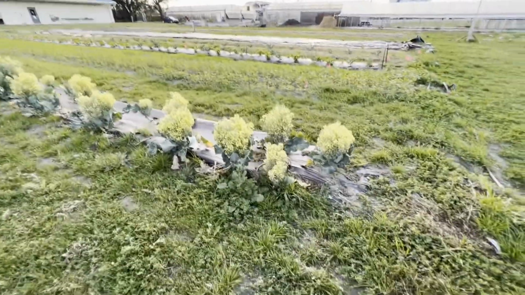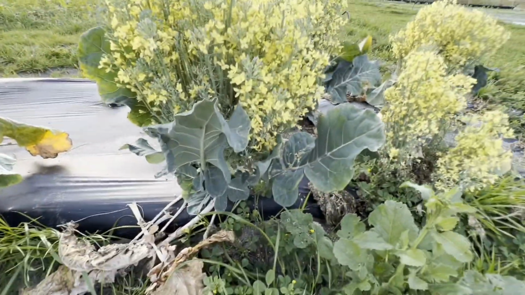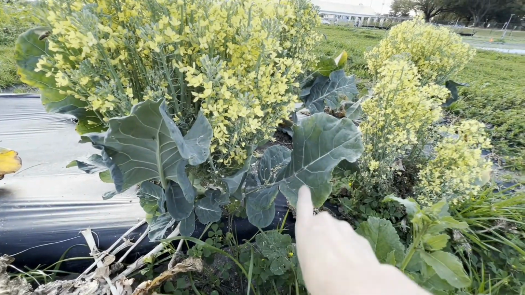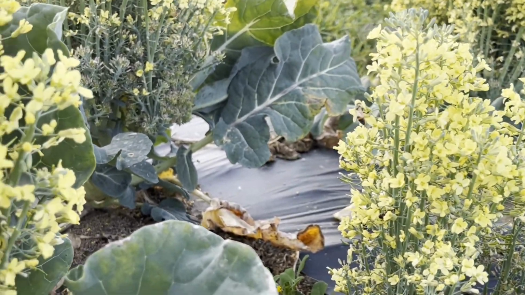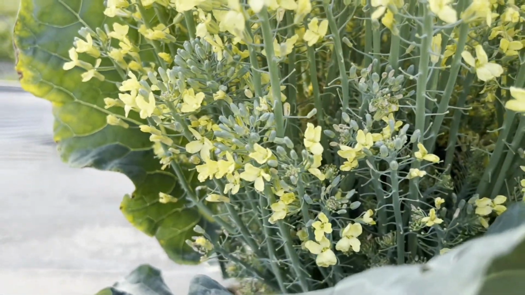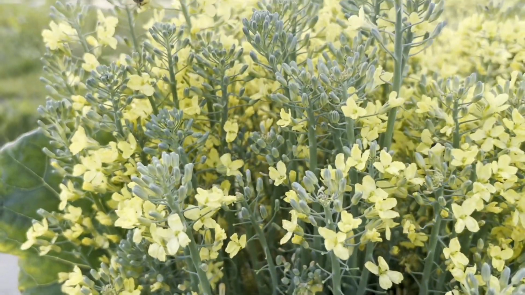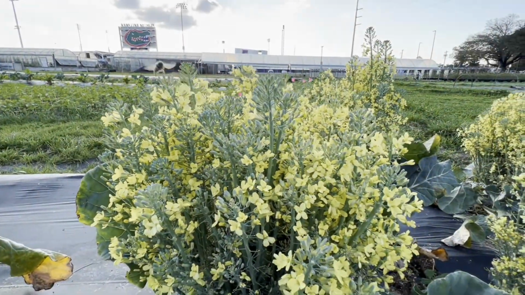But if we just go up and look at them, we can see again the thick leaf. Lots of bees. Oh, bees are all over this. And you can see the yellow color and the way the flowers are held in a special architecture away from the stem. And the four-petaled flowers are another member of the Brassica family.